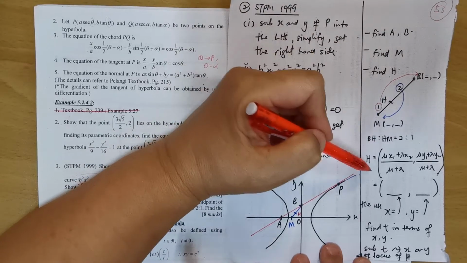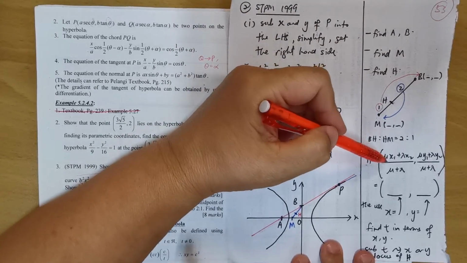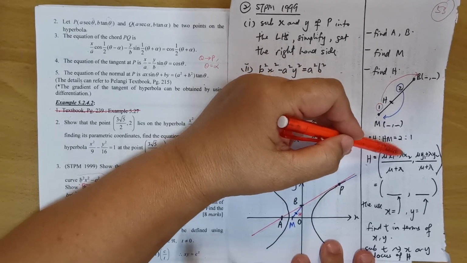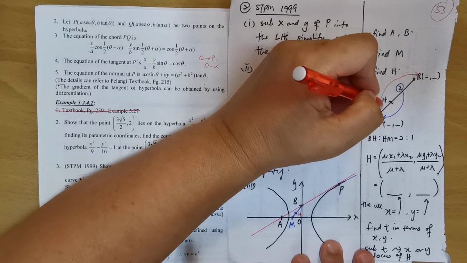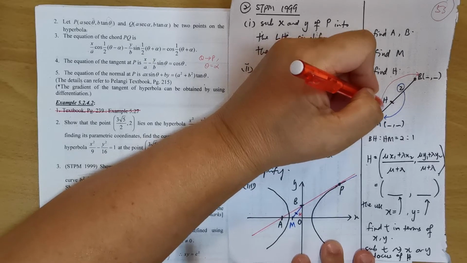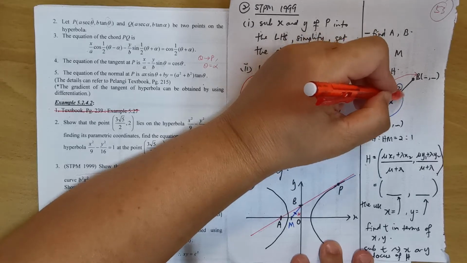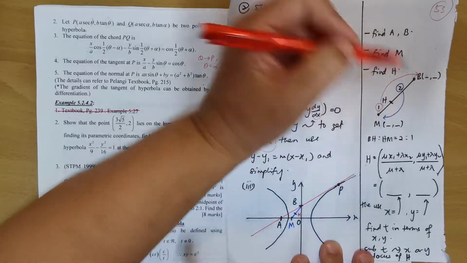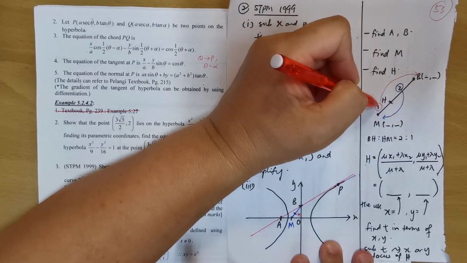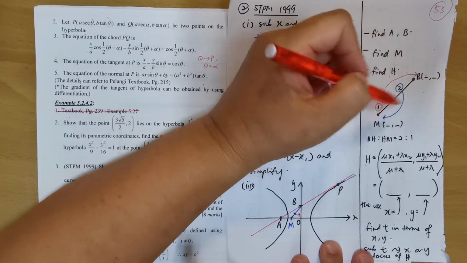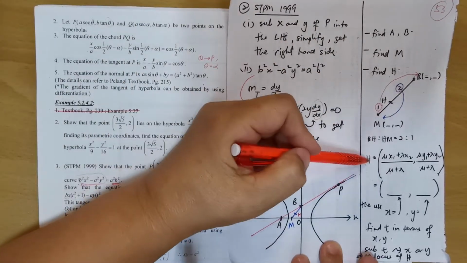Then use the formula for the point of ratio. Remember this formula? Yeah, (mu x1 plus lambda x2) over (mu plus lambda). This is the mu, so mu multiplied with this x. This is lambda, lambda multiplied with this x here. Okay, 2 plus 1, that is 3. Y also: this mu multiplied with this y plus this lambda multiplied with this y. So you get your point H.